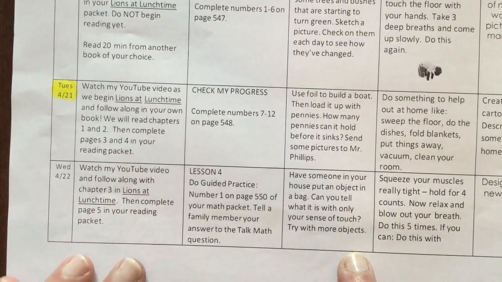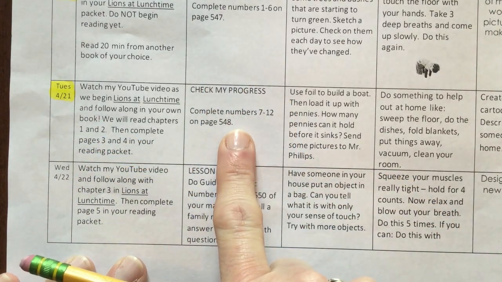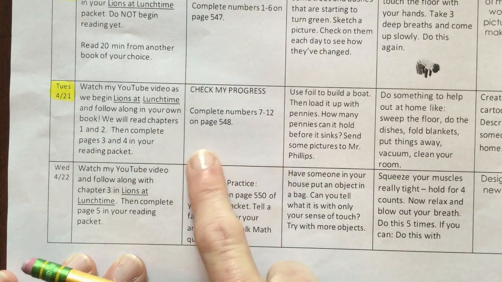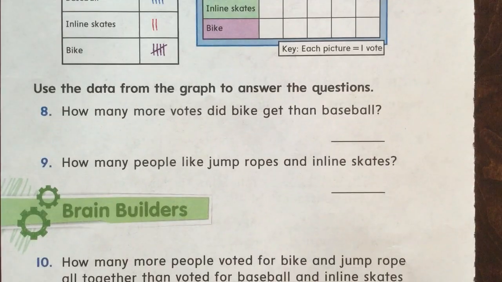So today, if we get the matrix out, it says, check my progress. Complete numbers 7 through 12 on page 548. So you're just going to turn your paper over, 548 at the bottom. You're going to do numbers 7 through 12.